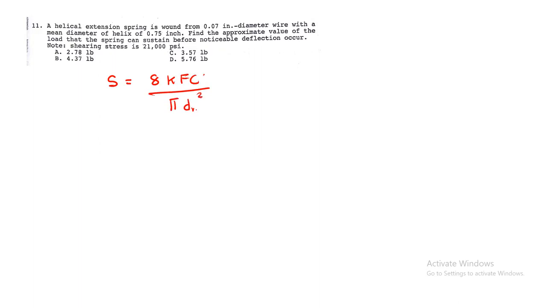So yung diameter dito, diameter ng wire. So syempre, ang K natin is equals to 4C minus 1 over 4C minus 4 plus 0.615 over C. So substitute natin, ang C natin dito is mean diameter over wire diameter.